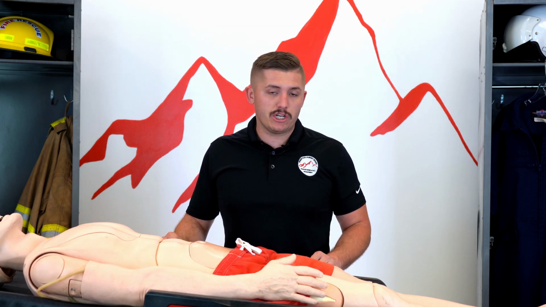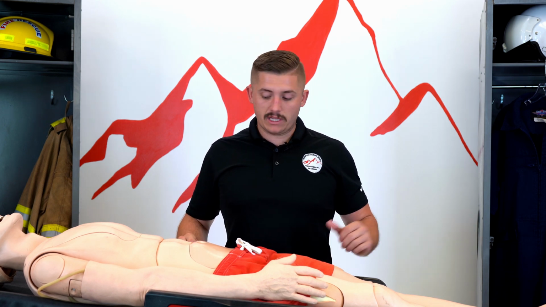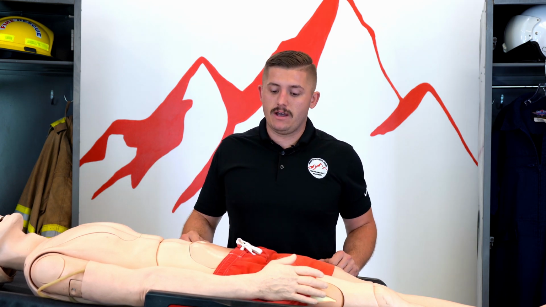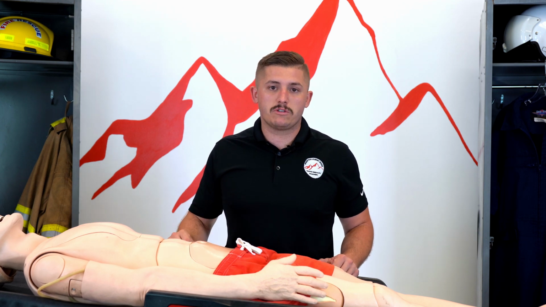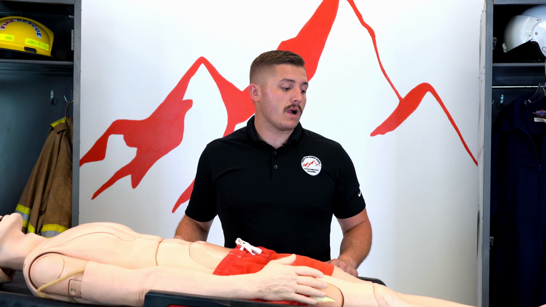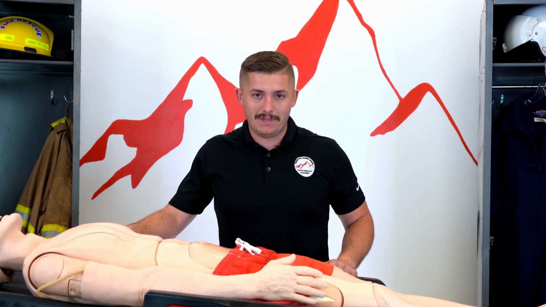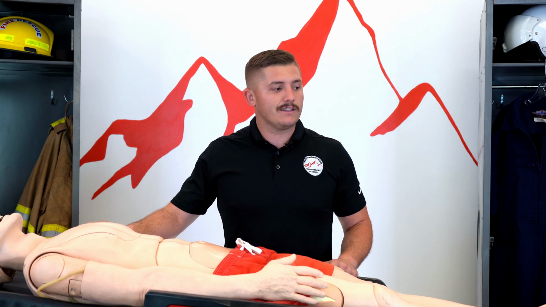Now, last thing that I'm going to do is manage my secondary injuries. So I have a broken left tib fib, and we'll say I have a broken humerus. I'm now going to splint those. Perfect, we're managing our secondary injuries. All right, proctor, I will then also be reassessing this patient every 5 minutes. Once you say that, you are complete with this exam.